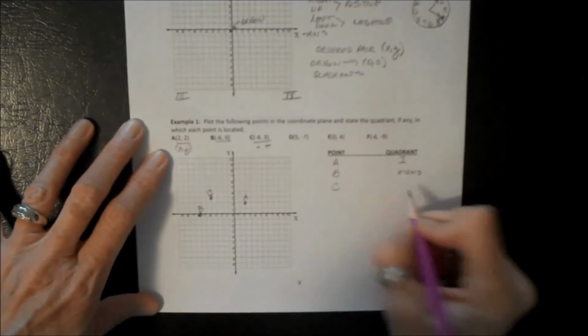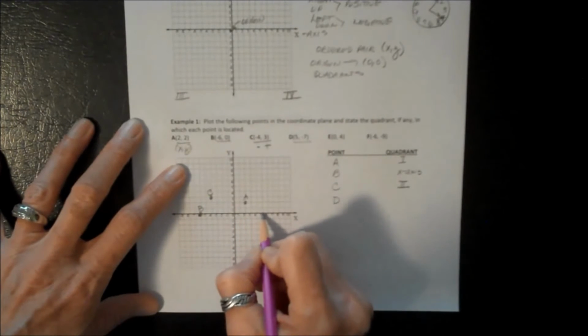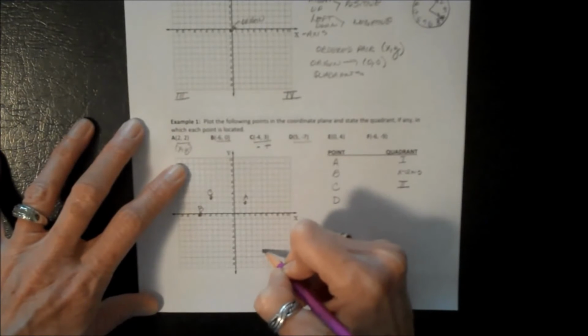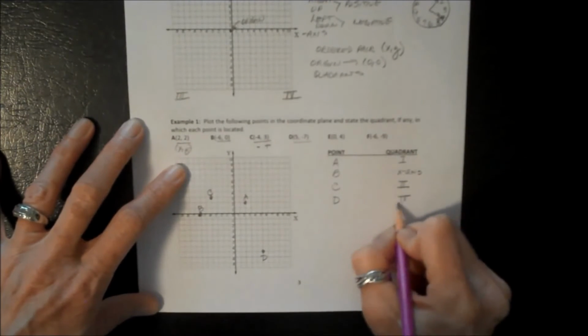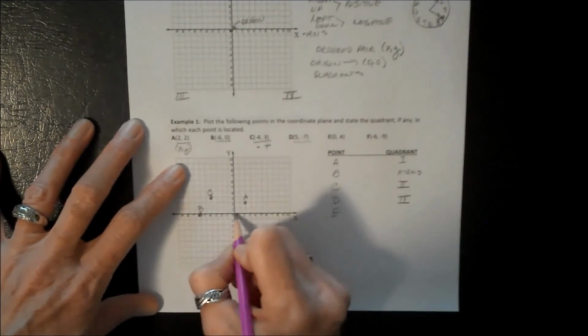And that is in quadrant 2. Point D is the point (5, -7). Positive 5 is go right 5 and then down 1, 2, 3, 4, 5, 6, 7. So there is point D. It's in quadrant 4.